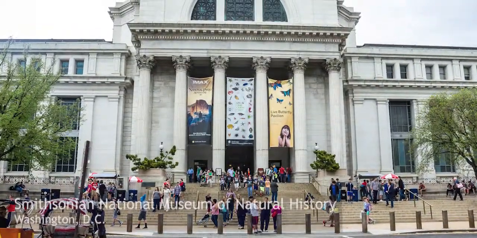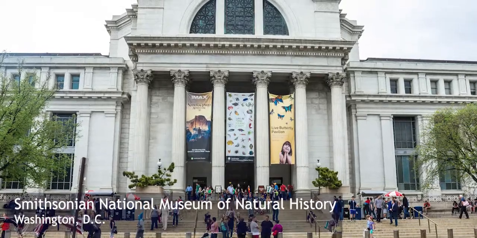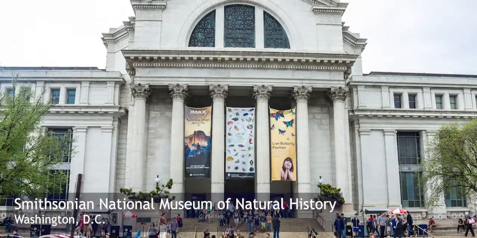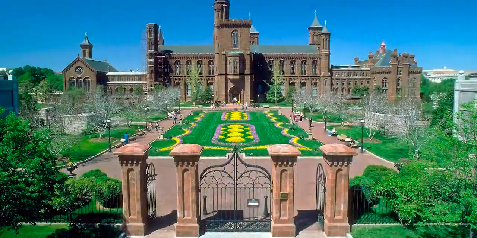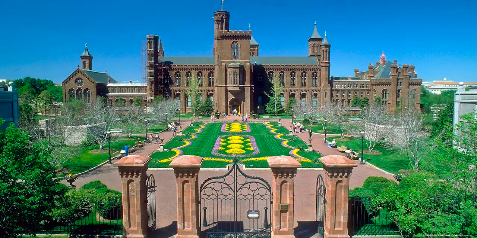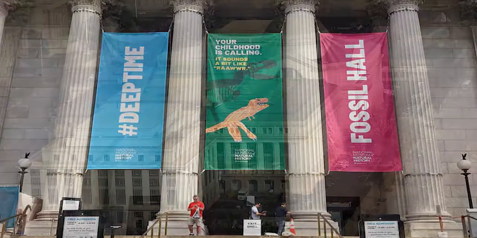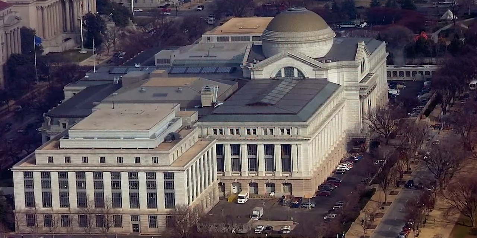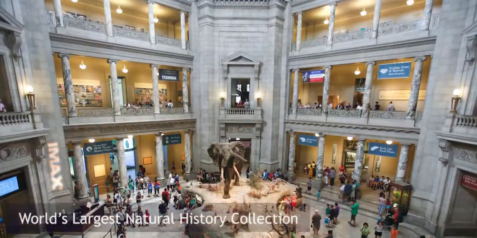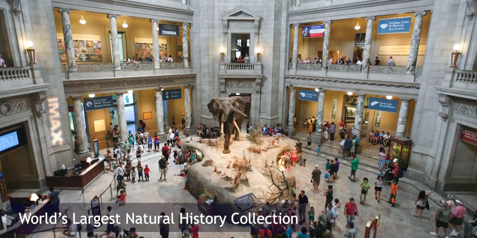The Smithsonian National Museum of Natural History is a museum in Washington, D.C. It is part of the Smithsonian Institution and was built in 1910. Roughly the size of 18 football fields, the museum is home to the world's largest natural history collection.